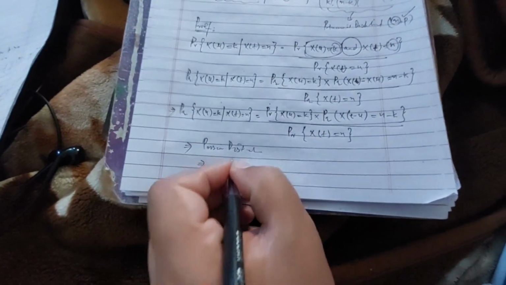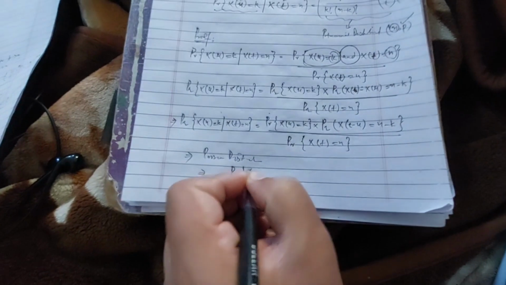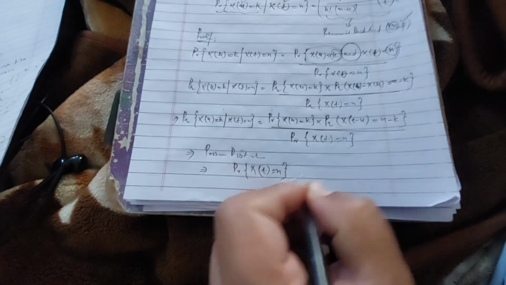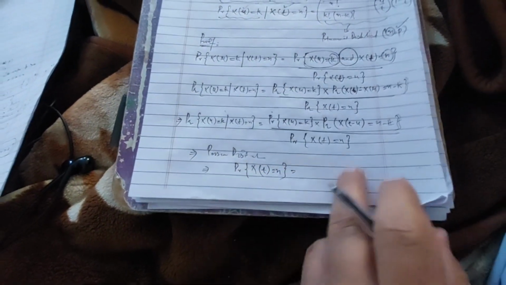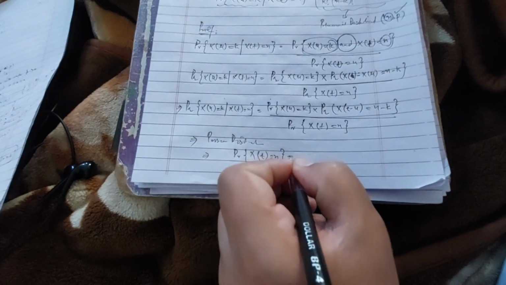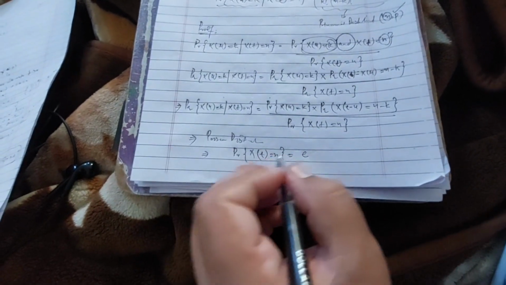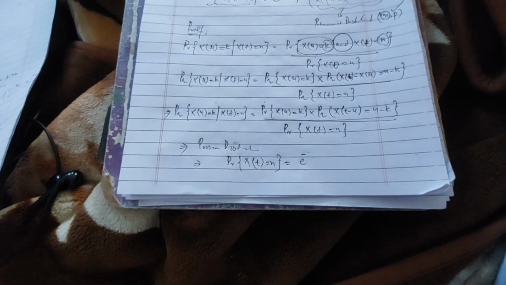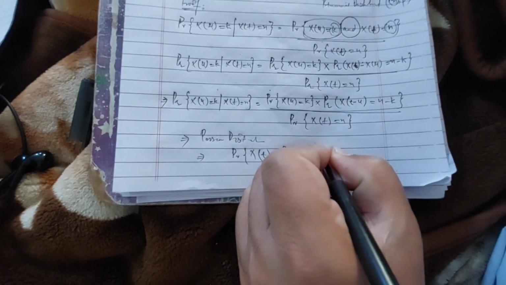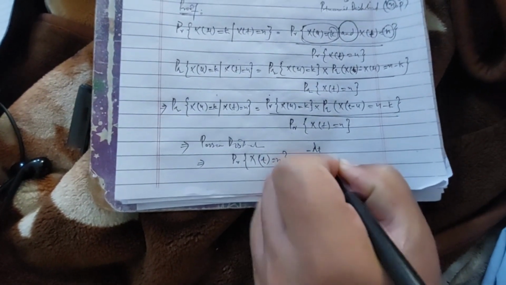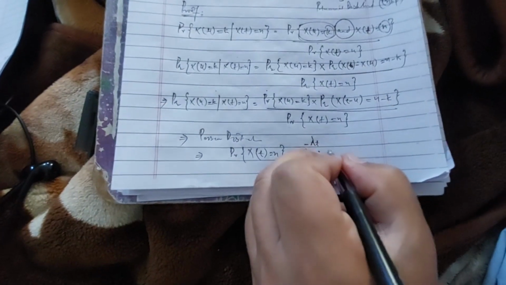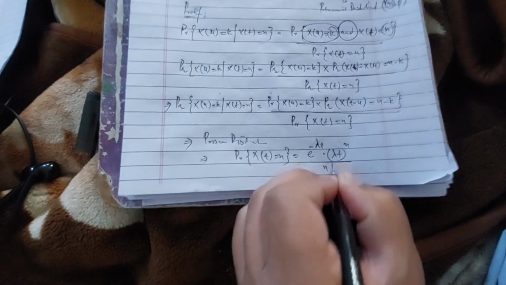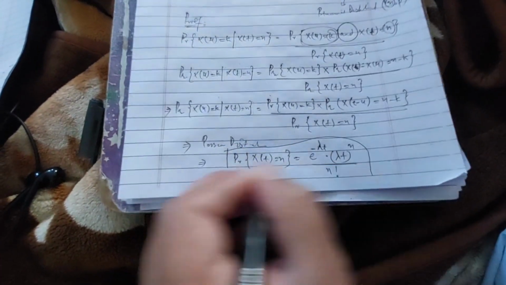The Poisson distribution tells us that the probability of X(t) equal to n is equal to e raised to the power minus lambda t, times lambda t raised to the power n, divided by n factorial. Remember this thing.